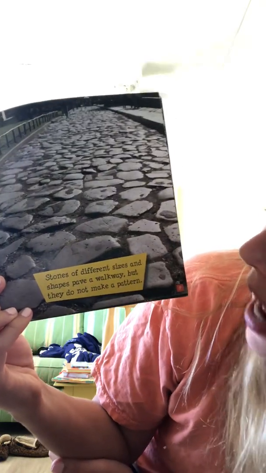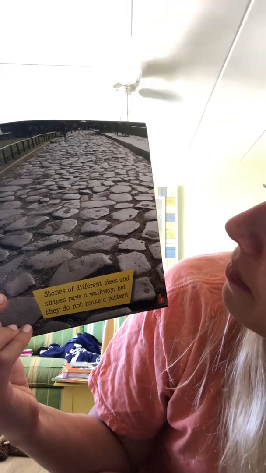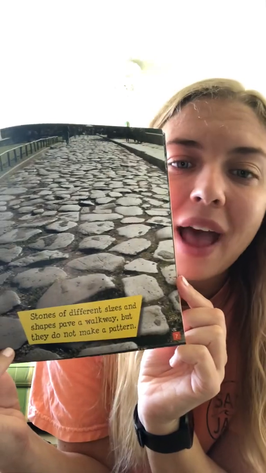Stones of different sizes and shapes pave a walkway, but they don't make a pattern. All of these rocks are different shapes and sizes, and they're just kind of randomly everywhere. They don't repeat, so they're not a pattern.